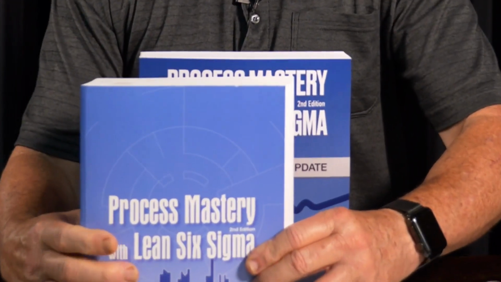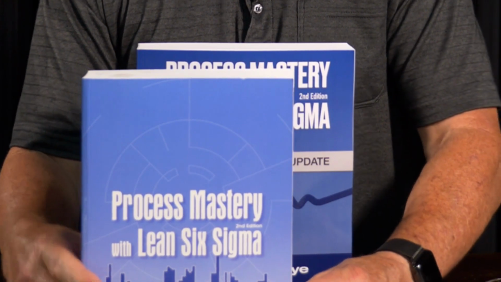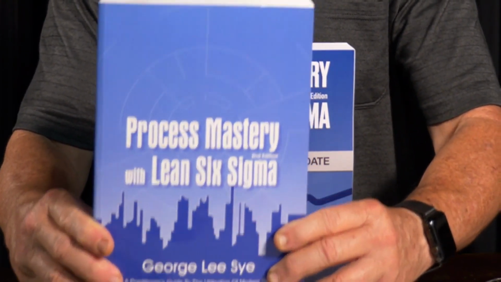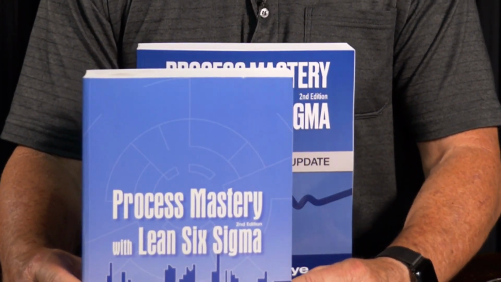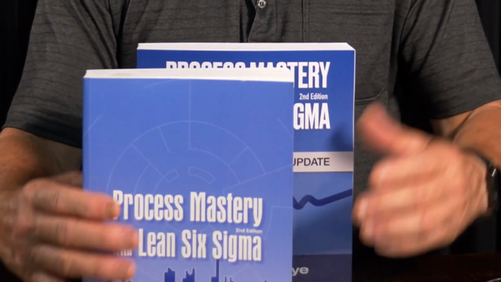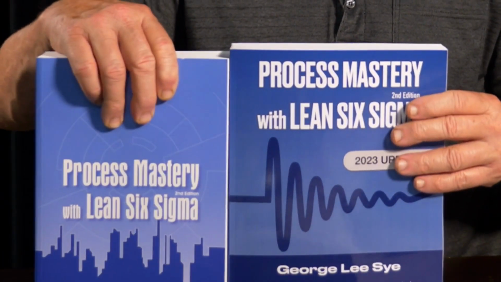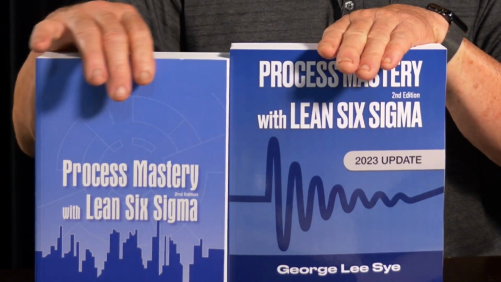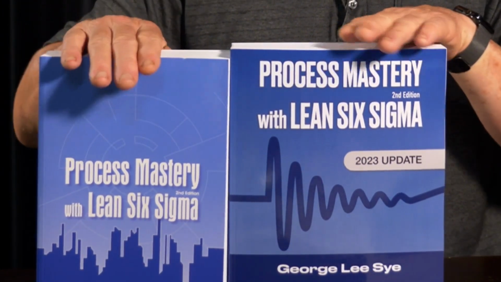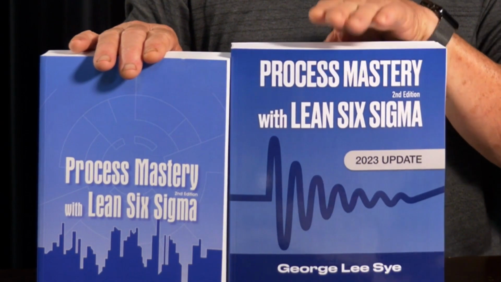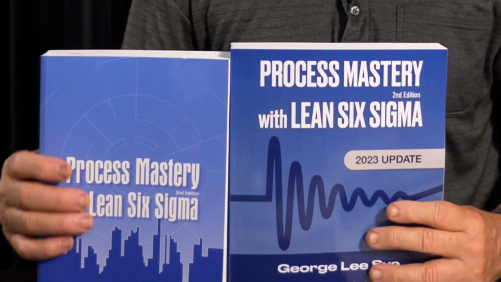The reason this is not referred to as the third edition is, in essence, it's the same book. Those of you with copies, or who've researched this book, will recognise that this is the original second edition, which has been around for quite a few years now. The new version is slightly bigger in content, though it has 3 pages less. I think the original second edition is 829 pages, and the new update is 826 pages, but the book itself has a little bit more content in it.